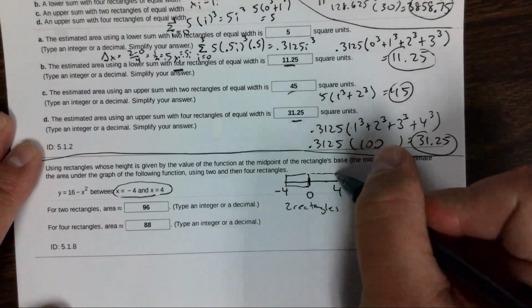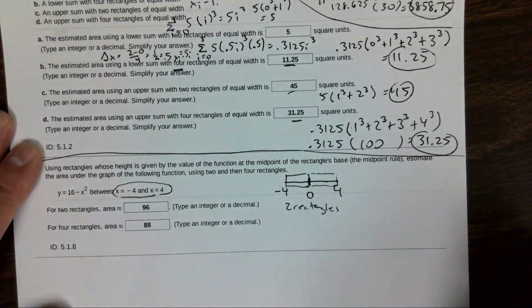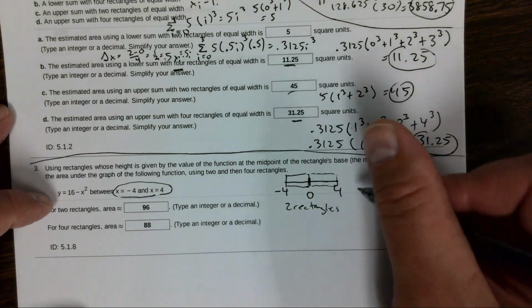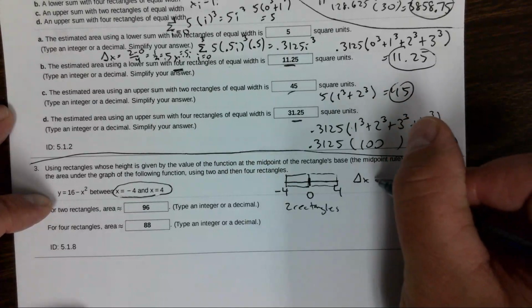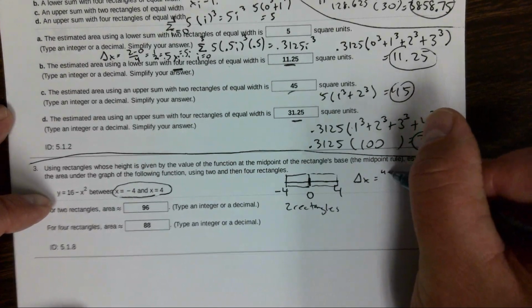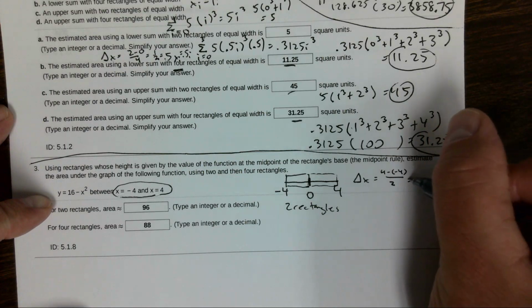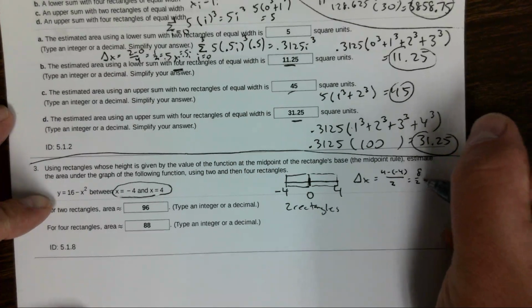So there's one and there's the other. And so that means our delta x is going to be 4 minus -4 over 2. So that's 8 over 2, which is 4.